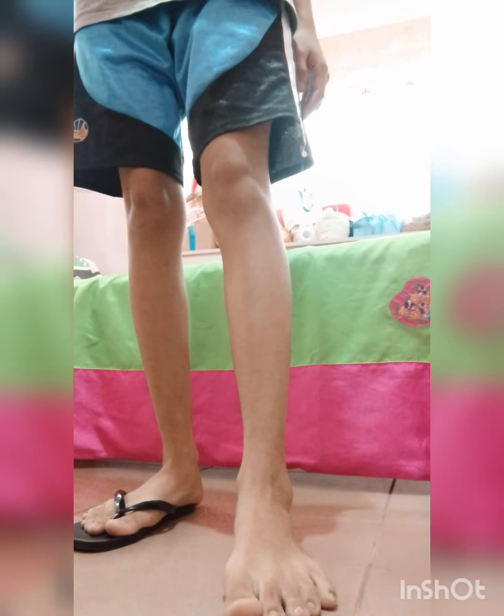Next is the extensor digitorum, beside the tibialis anterior. This part. Extensor digitorum, lateral to tibialis anterior. The action is prime mover of toe extension. Let me show you again the action. So this is the action.